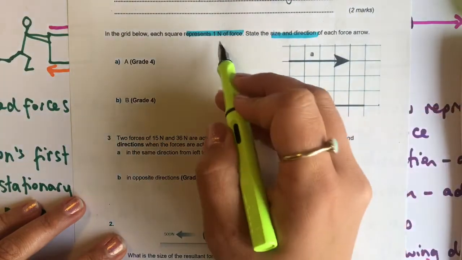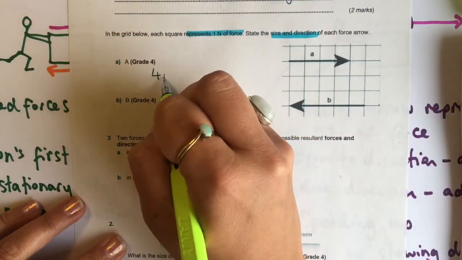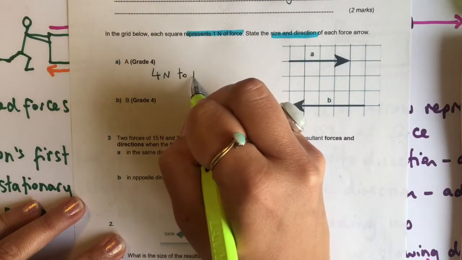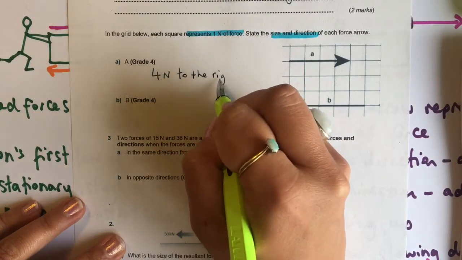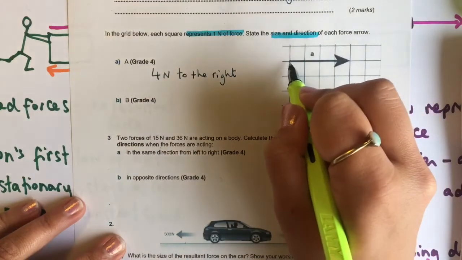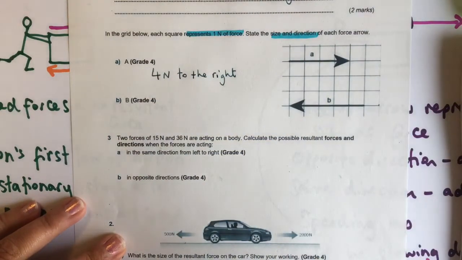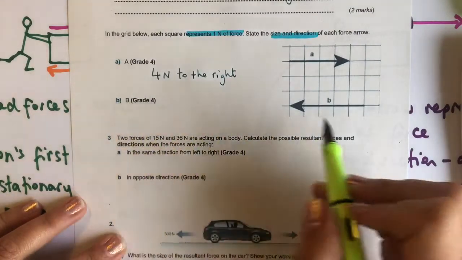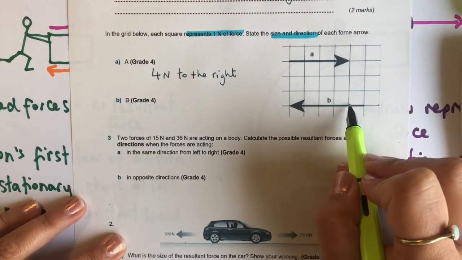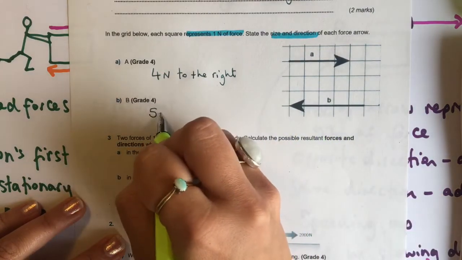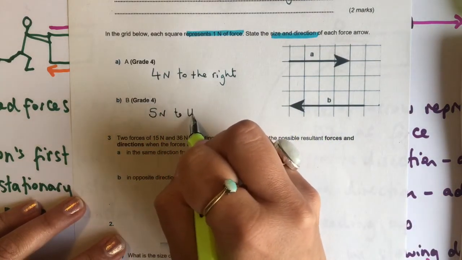So each square is 1 Newton, so it'll be 4 newtons, and the direction is to the right. Remember that we do from the bottom of the arrow to the very tip of the arrow point. And then for arrow B, we're going to count again. 1, 2, 3, 4, 5. So 5 newtons to the left.